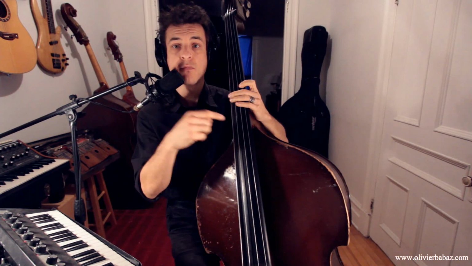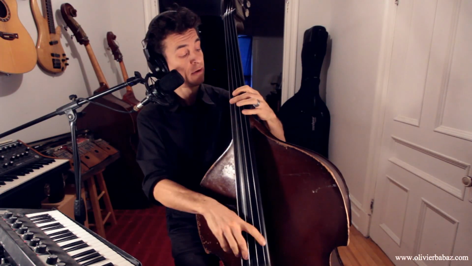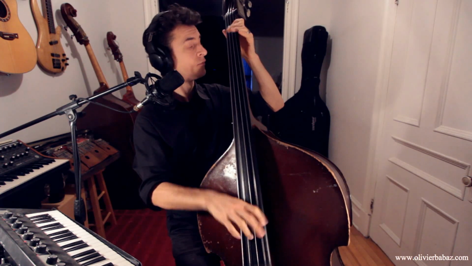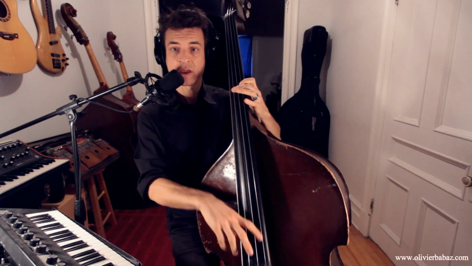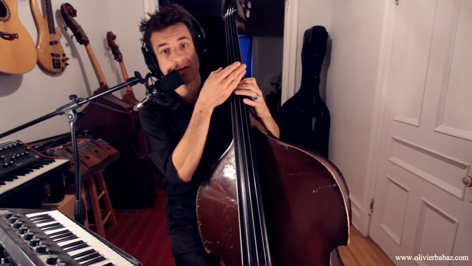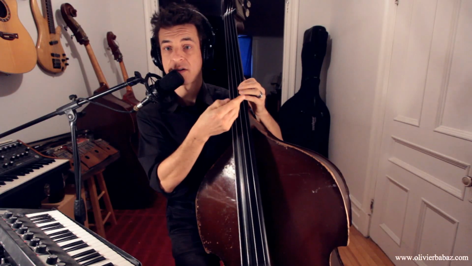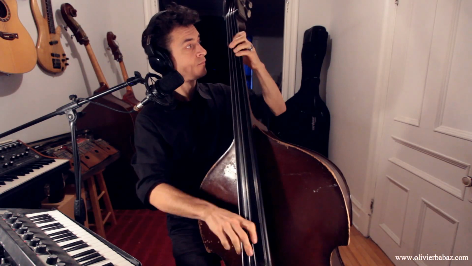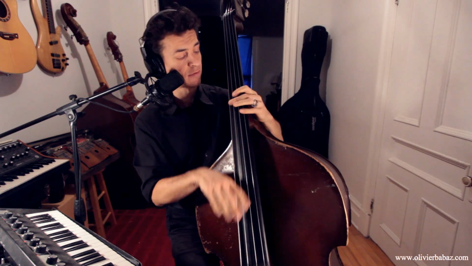Now, how to move using a transposition cycle. So I have my triadic pattern here, and once I reach that major third, instead of going back to the 5th, I'm going up a half step, and it creates that descending whole tone movement.